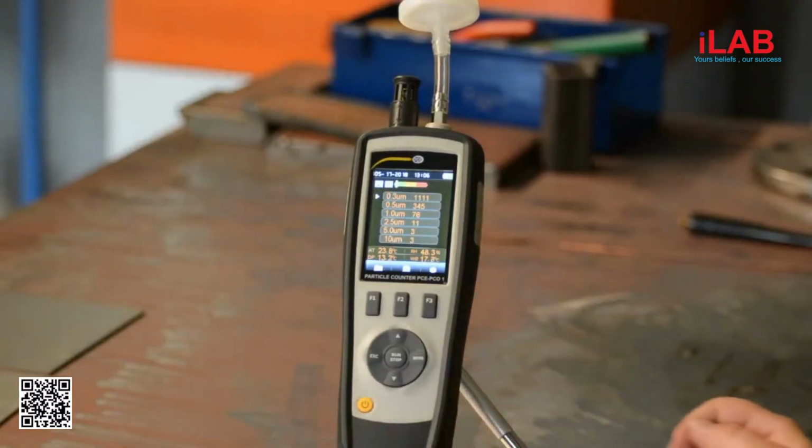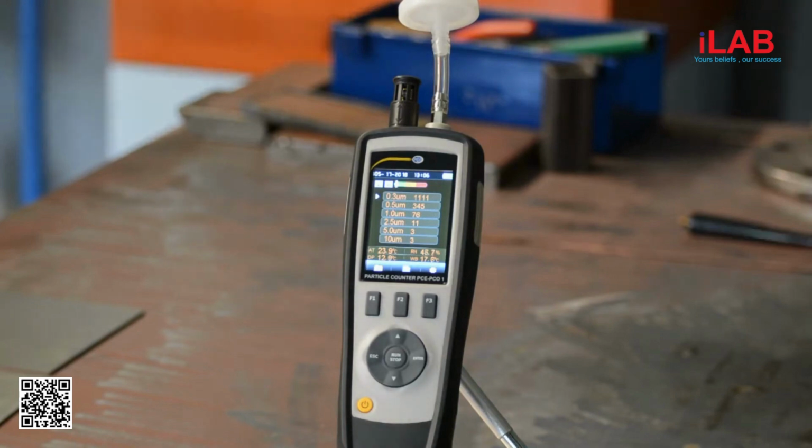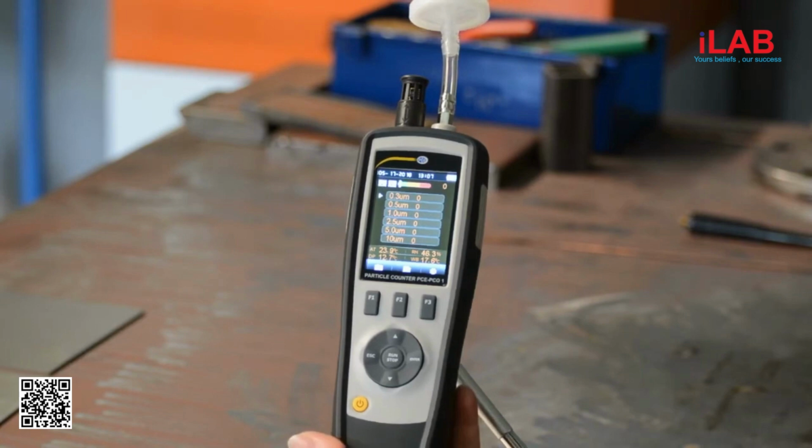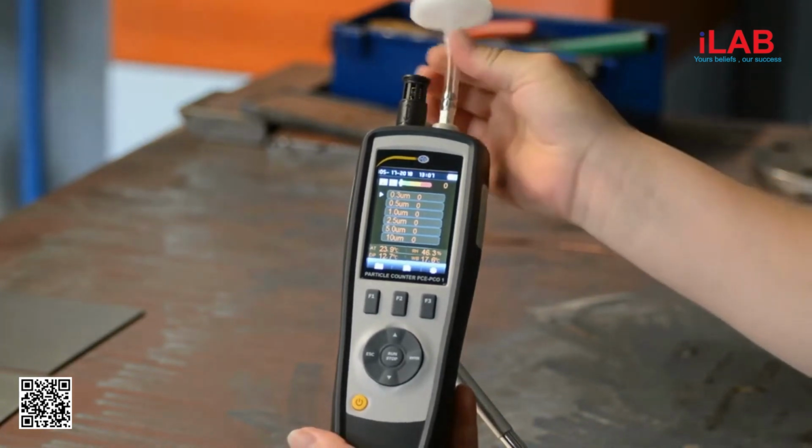For our example, to measure the particles in the air, all channels are chosen from 0.3 to 10 micrometer. With the previously made settings, a zero setting is done. In our example, this is also done after every measurement. After the zeroing, the filter is changed back to the measuring head.